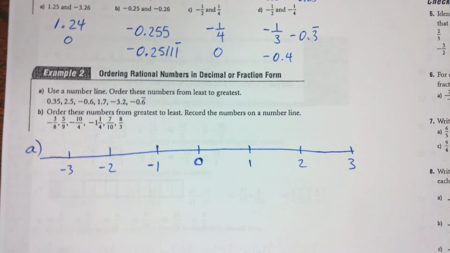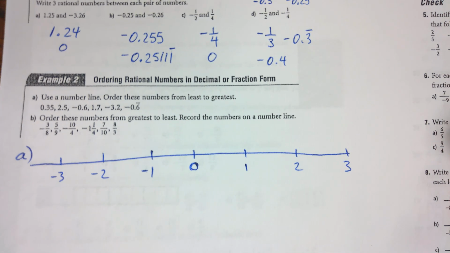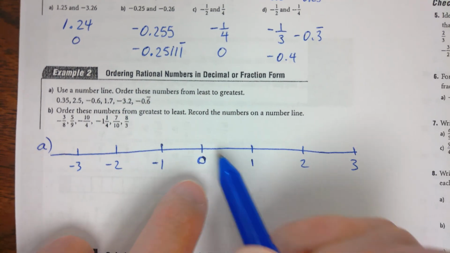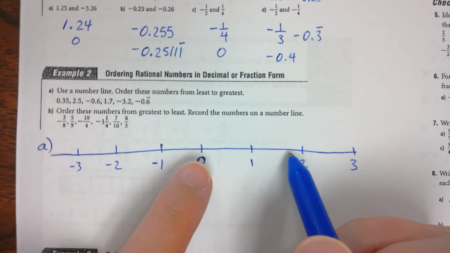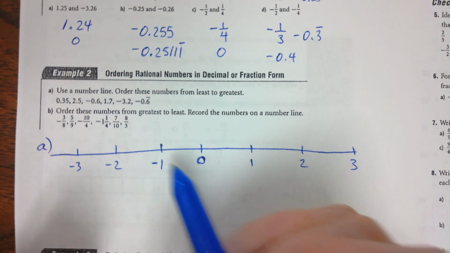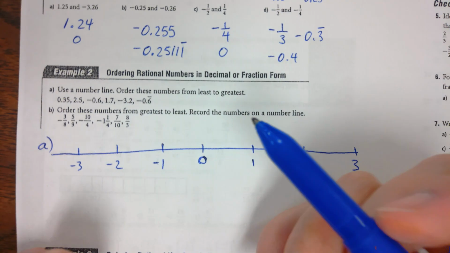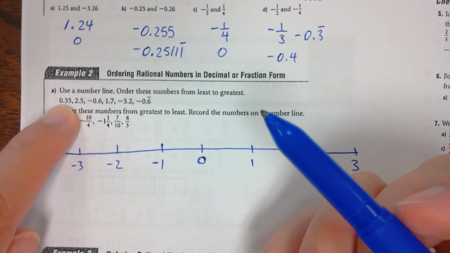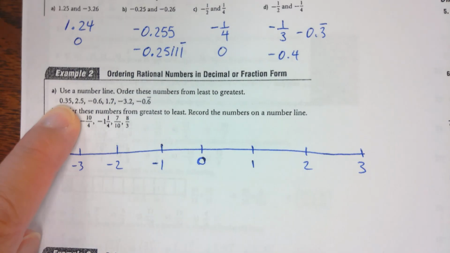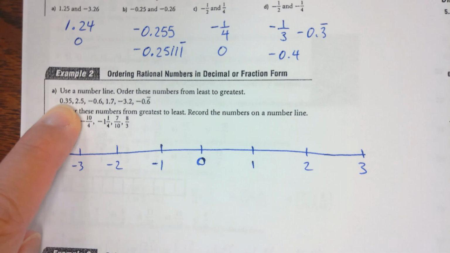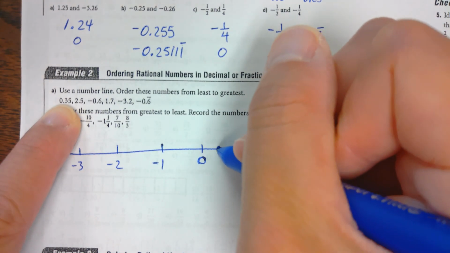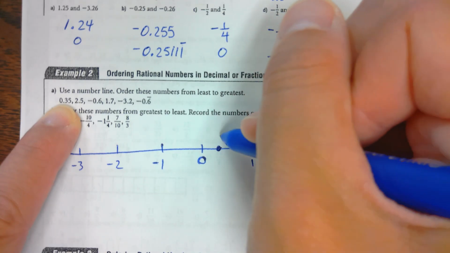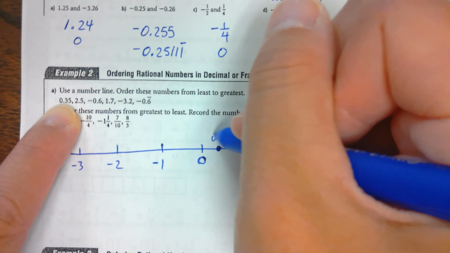If you use a ruler, great. If you didn't, it's okay. It's just a number line. I don't need the line to be straight, but I want to at least see that between each number, it's about the same interval. Okay. So 0.35, between which two numbers is it? Yeah, between 0 and 1. So around right here, a little closer to 0, so 0.35.